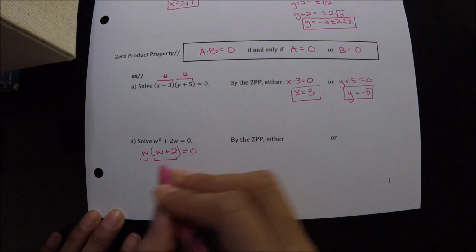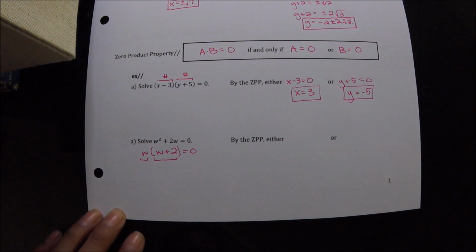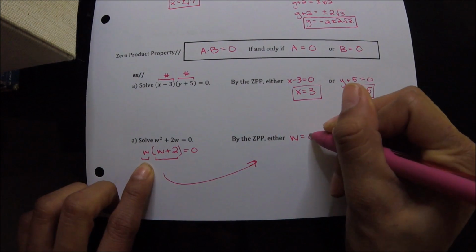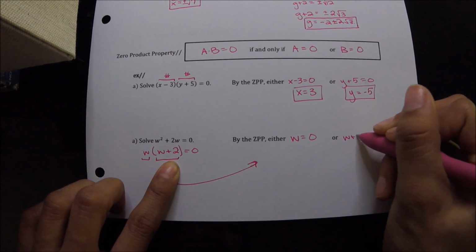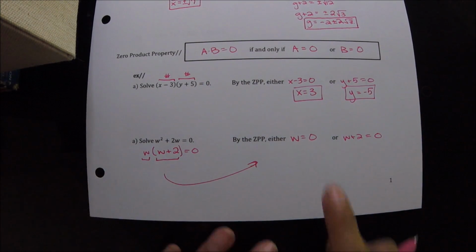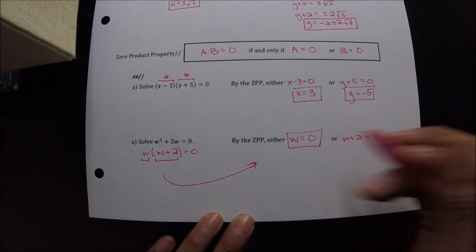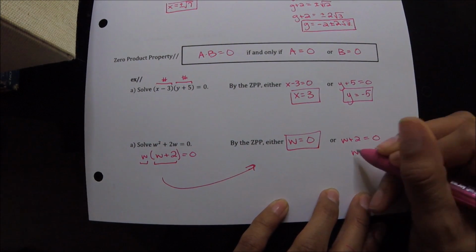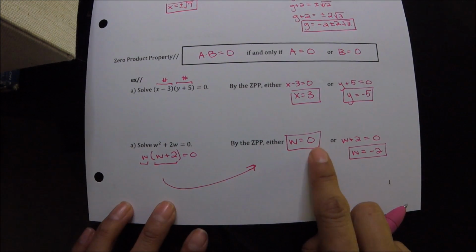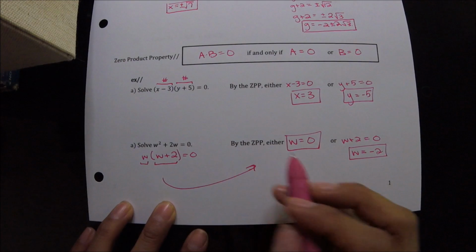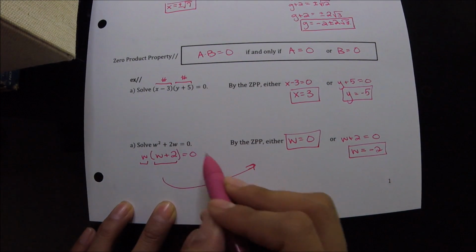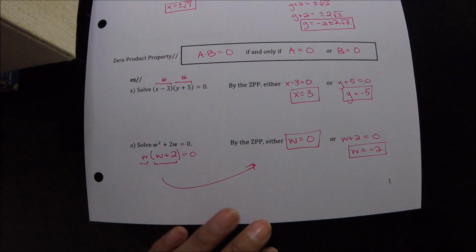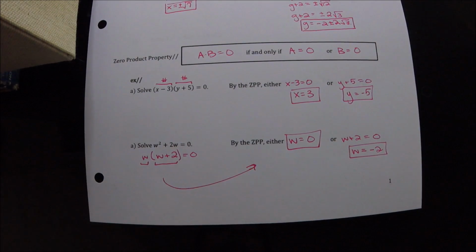Something times something equals 0, so by the zero product property, either the first factor has to equal 0, or the second one equals 0. For this one, it's done. W equals 0, isolated W. For this one, W would equal what? -2. And then these are both solutions because when you plug them back into the original equation, it does make it true. Plug each of them back in and you can check. So that's the zero product property.